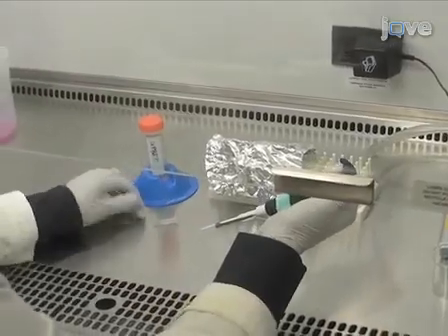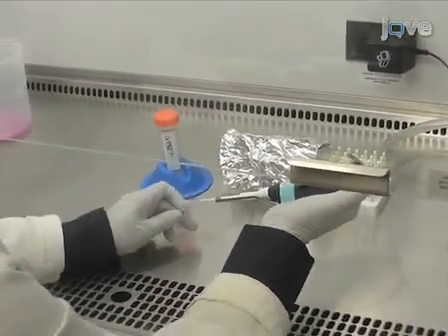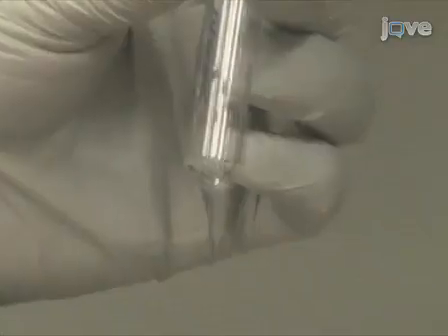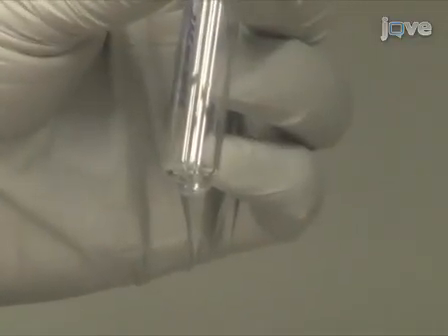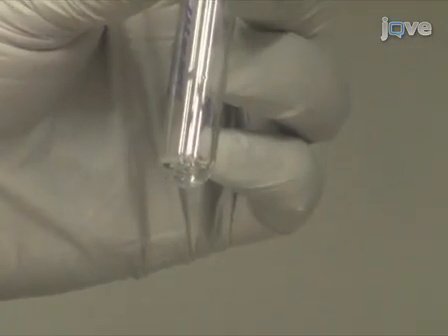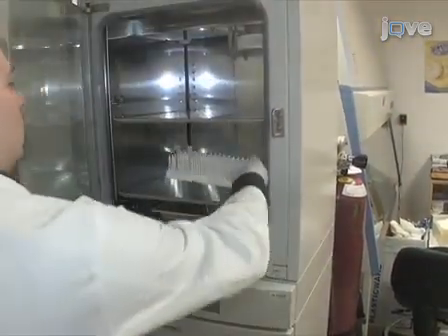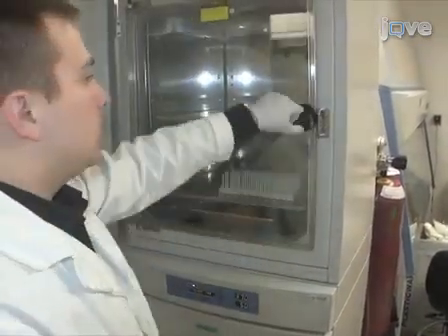During the wash, prepare a 1 to 100 dilution of RNase A in 1x PBS. Resuspend the pellet by flicking the tubes and add 16 microliters of the diluted RNase A solution to give a final concentration of 50 micrograms per milliliter. Then, incubate the samples for 15 minutes at 37 degrees Celsius.